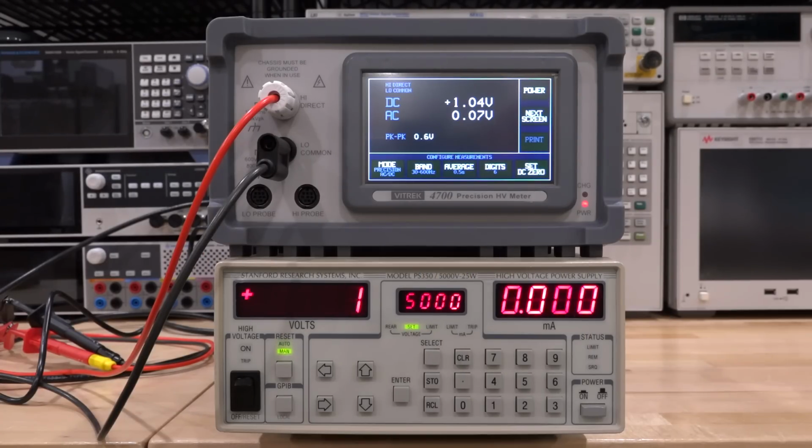Now, making a high voltage AC or DC power supply that's both accurate and precise under variable load is considerably more difficult because now you will have circuitry that has to operate at those high voltages. But generally speaking, a DC power supply for a few thousand volts is not very challenging. This particular one is a Stanford Research model PS350.